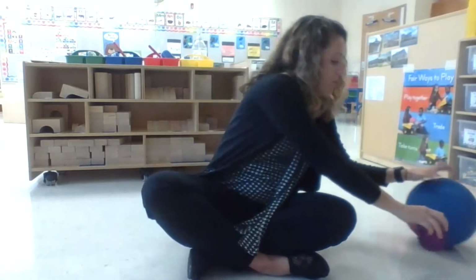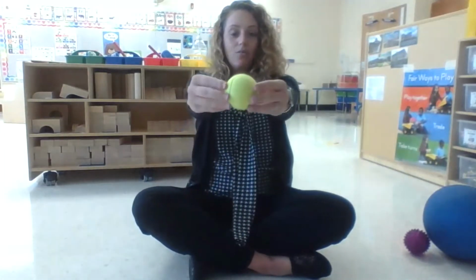Here we go. Okay, my buddies, I have my three balls. I have my large blue ball, I have my little yellow tennis ball, and I have my purple ball with the little spikes on it. I'm going to start with my smallest ball first. So I'm going to move my other two out of the way, and I'm going to hold my tennis ball in my hands right out in front of me, okay?